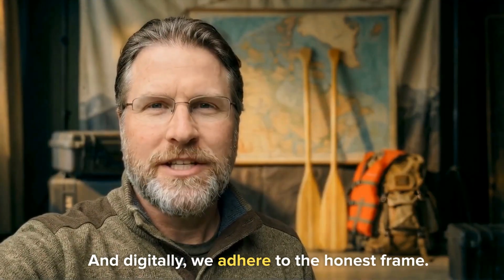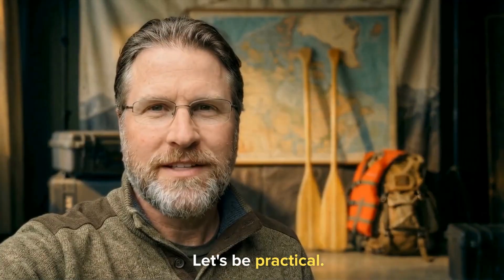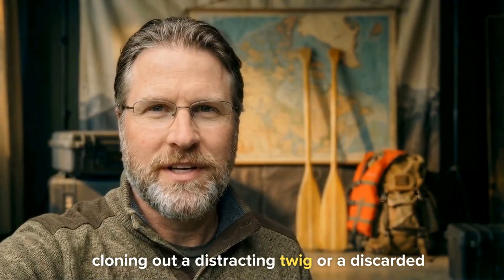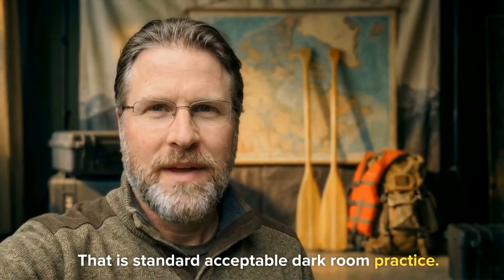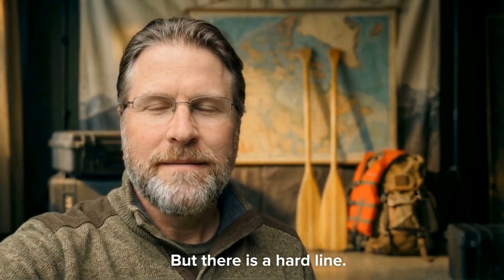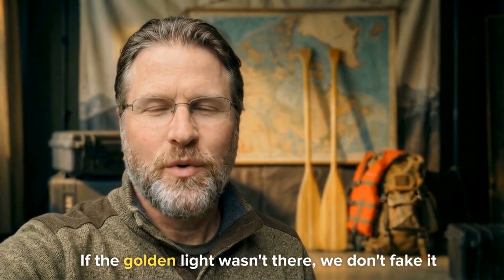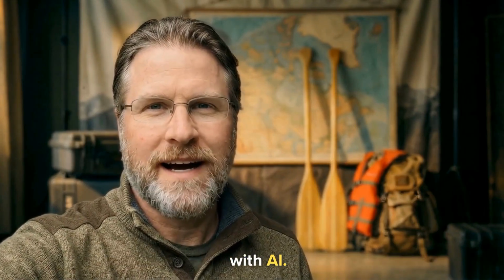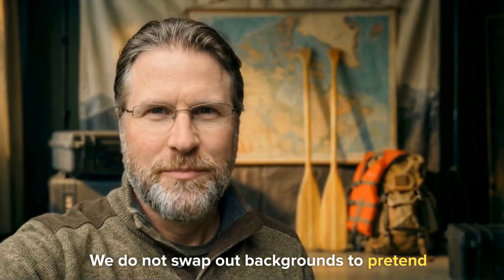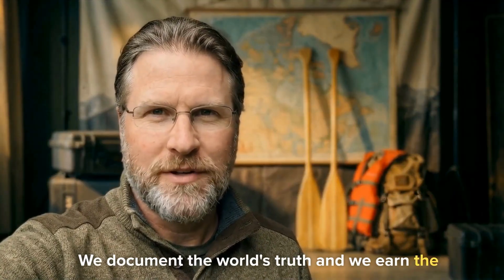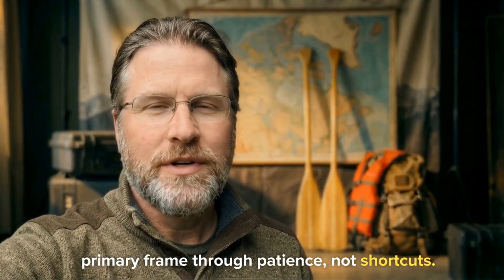And digitally, we adhere to the honest frame. Let's be practical. Cleaning up a stray flyaway hair in a portrait, or cloning out a distracting twig or a discarded candy wrapper on a trail. That is standard, acceptable darkroom practice. But there is a hard line. In the field, we completely reject generative fabrication. If the golden light wasn't there, we don't fake it with AI. We do not swap out backgrounds to pretend we were at a different location, and we never invent subjects that didn't exist. We document the world's truth, and we earn the primary frame through patience, not shortcuts.